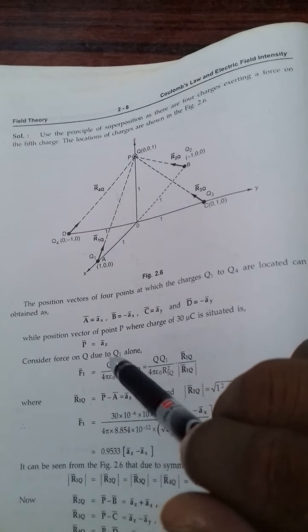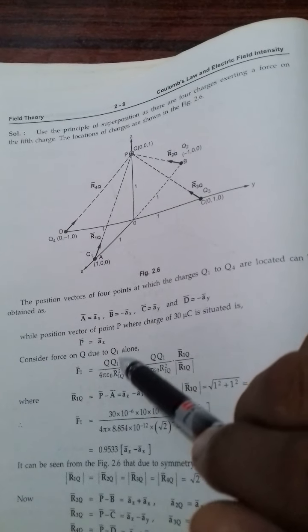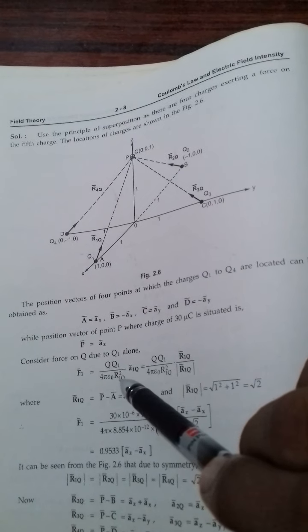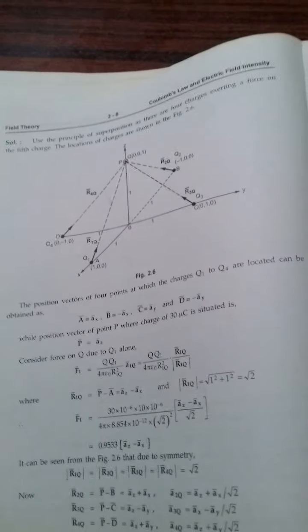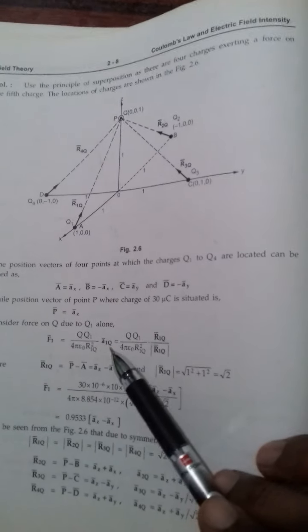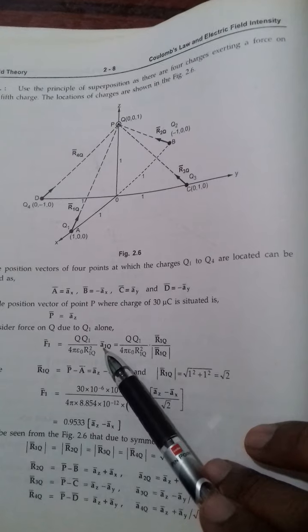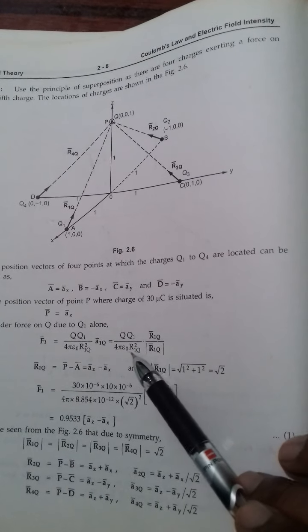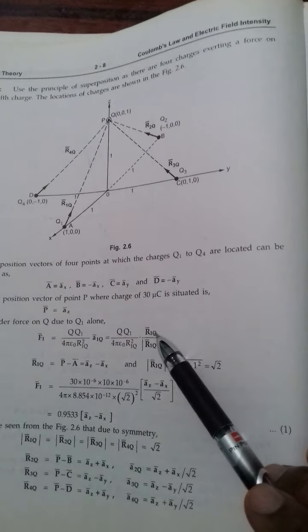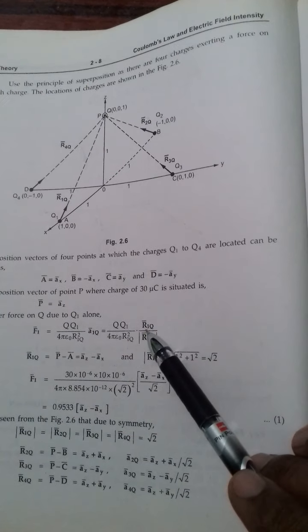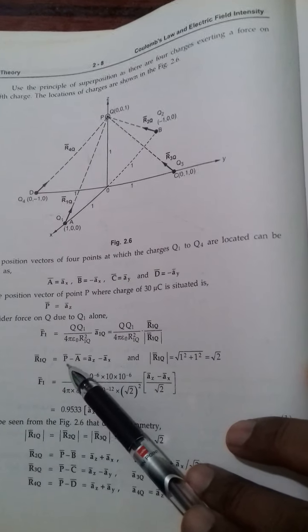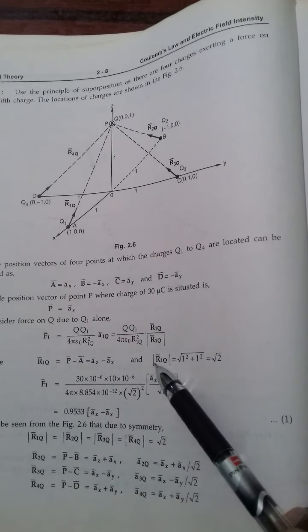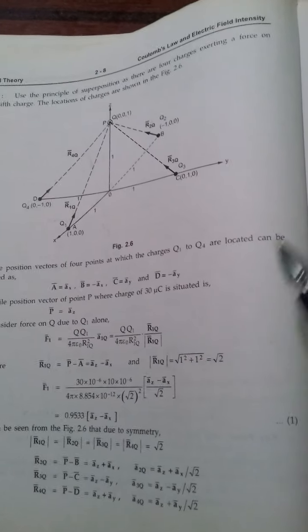Consider the force on Q due to Q1 alone, equal to Q Q1 upon 4 pi epsilon naught R1Q square, a1Q. Here the unit vector a1Q is equal to R1Q upon modulus of R1Q. R1Q is equal to P minus A, that is az minus ax, and modulus of R1Q is equal to root 2.